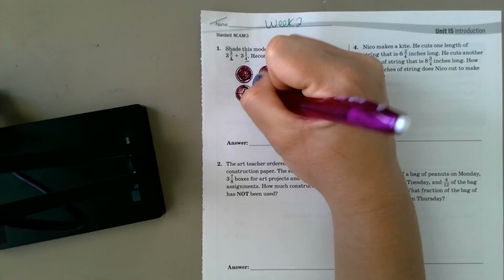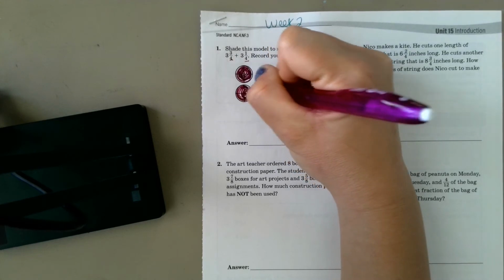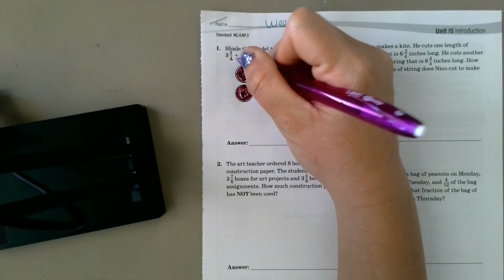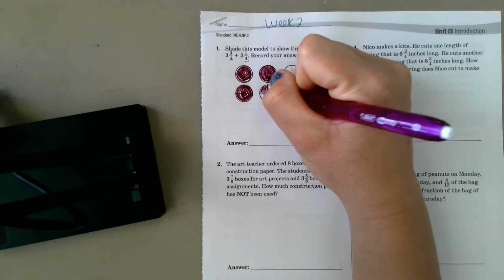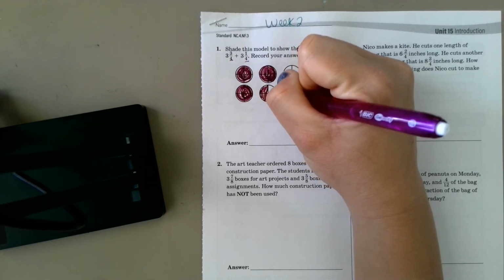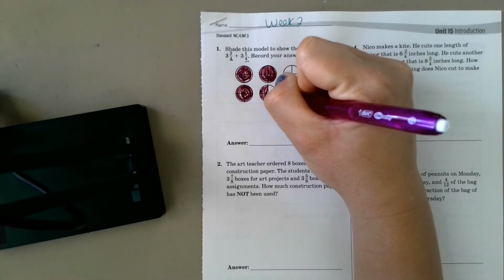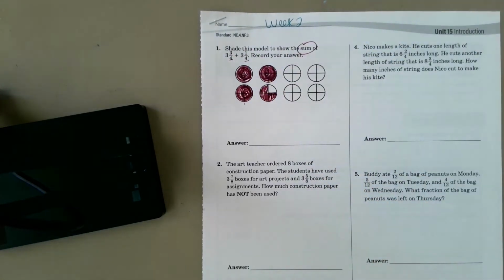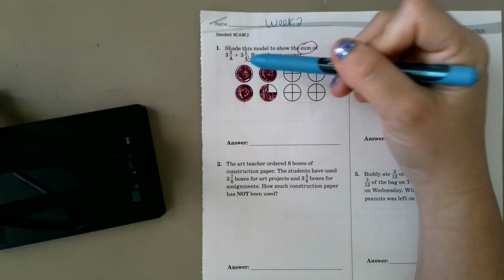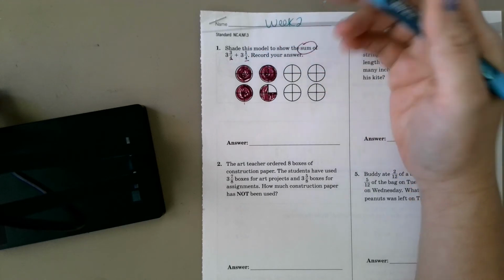So 3 wholes. And then we need to do the fractional piece here. We have 3/4. So there's 1/4, 2/4, 3/4. Okay, so 3 wholes and 3/4. Okay, let's do adding that together to 3 wholes and 1/4.